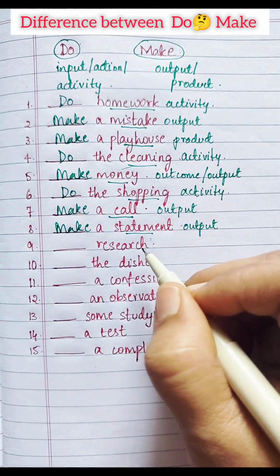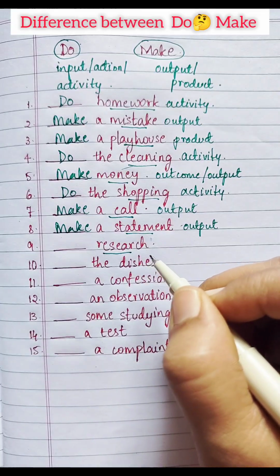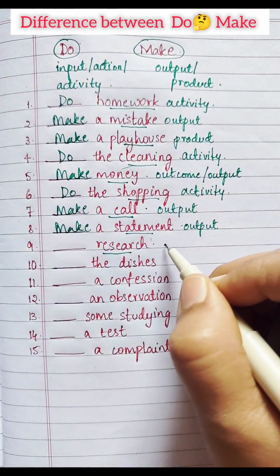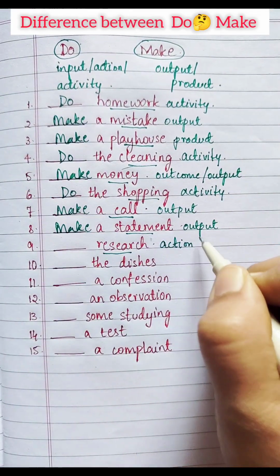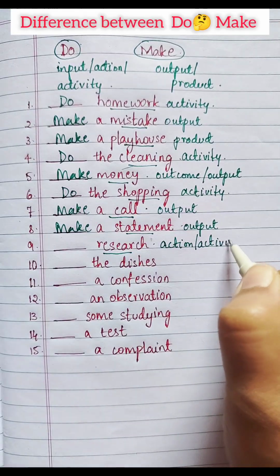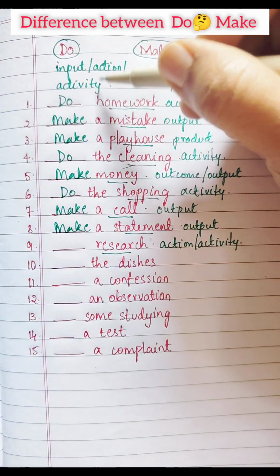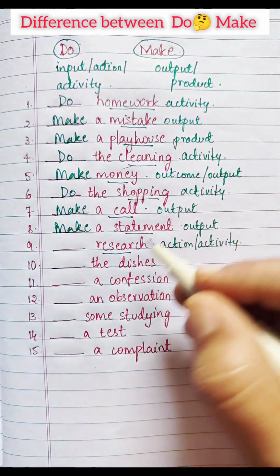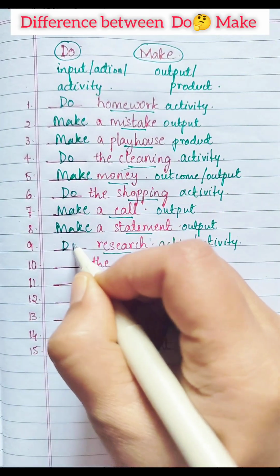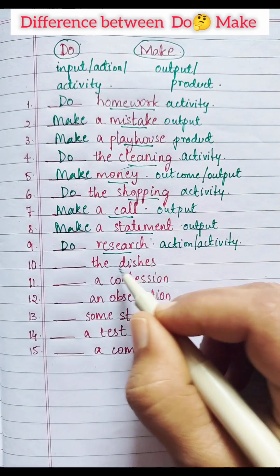Next, blank research. Research here is clearly an action. It's clearly an activity where you need to work on it in order to collect some data or input the data. It's an activity. So as per rules, we write do research, not make research, do research.